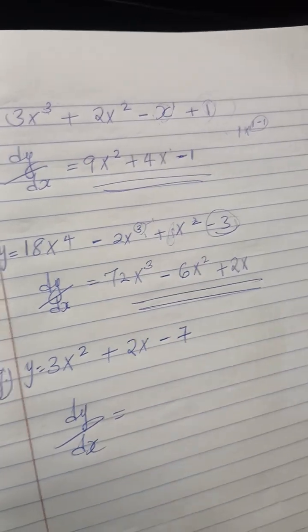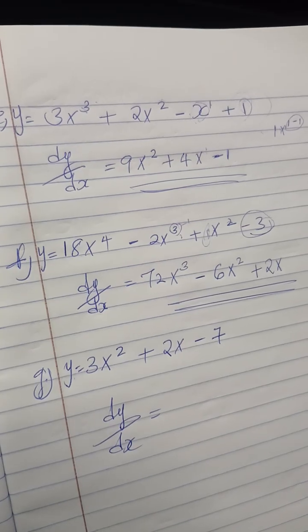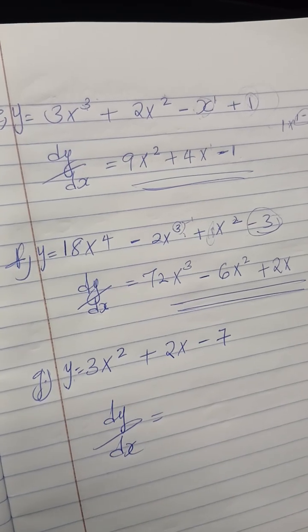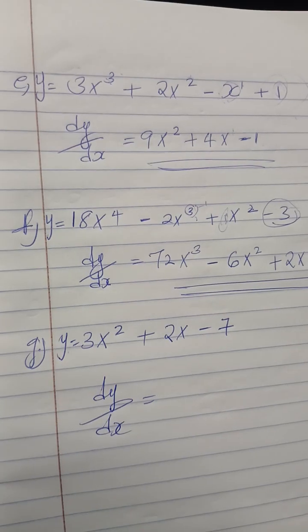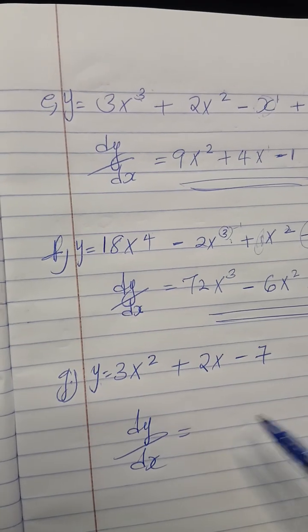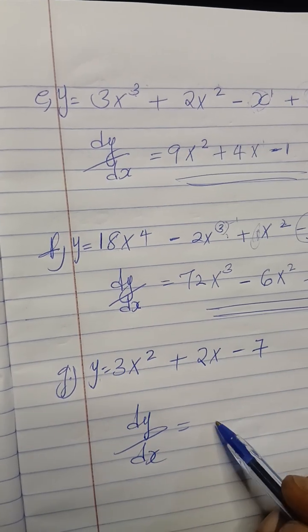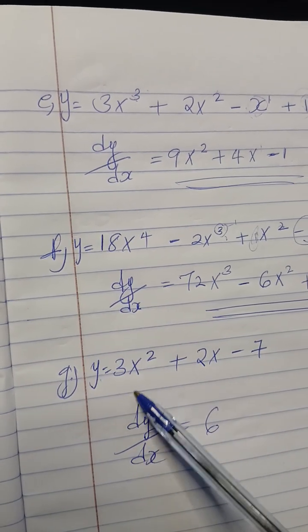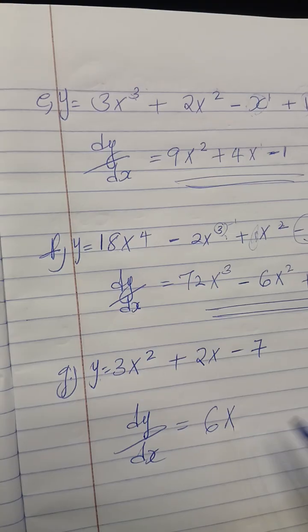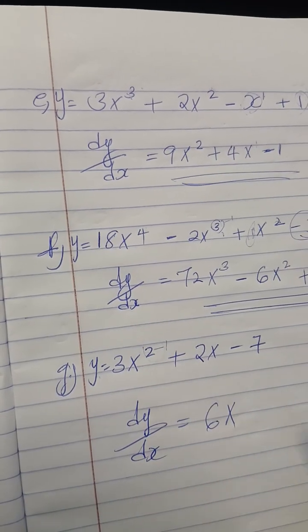We have another one here, that is 3x squared plus 2x minus 7. You differentiate that, you'll have 2 times 3, which is 6x power 2 minus 1, which is 1.